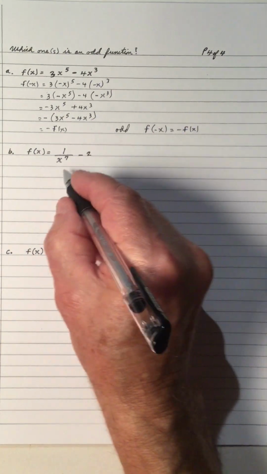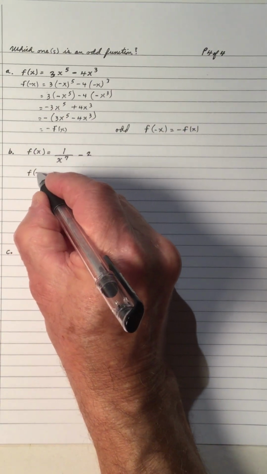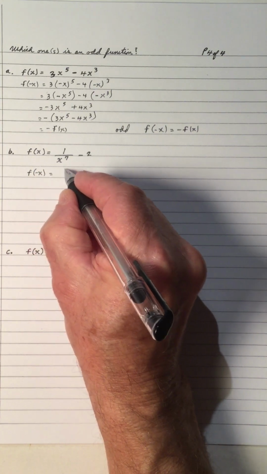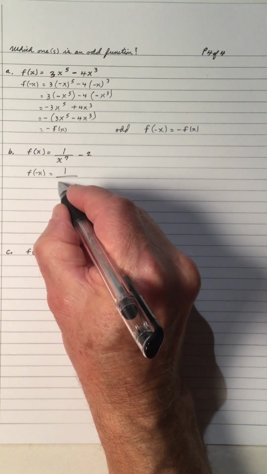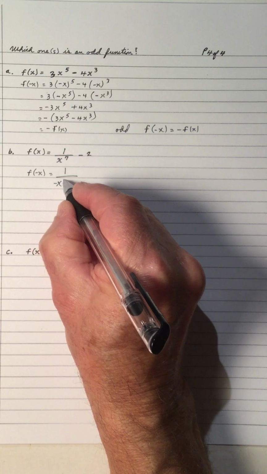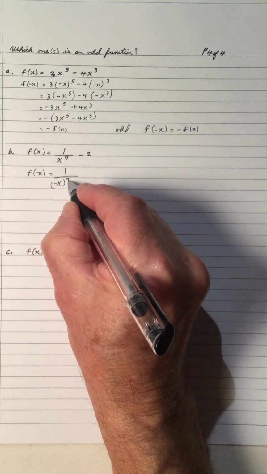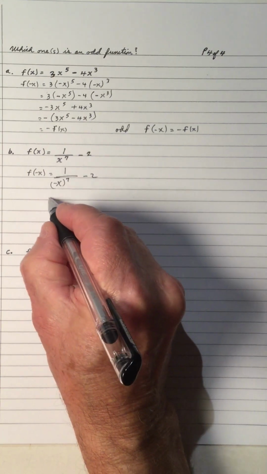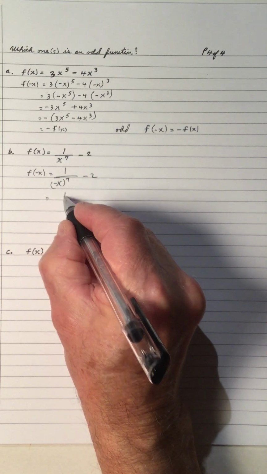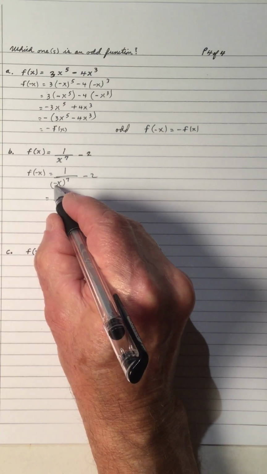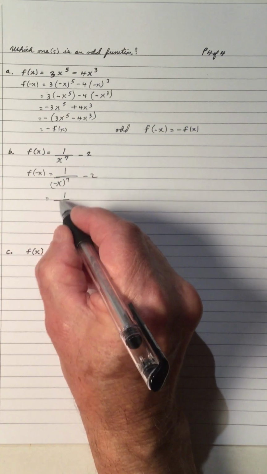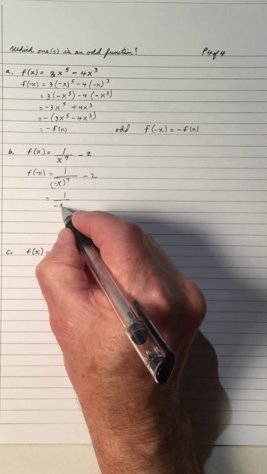Now we have another one to do. So again, let's put negative x in the place of x. Done. So that's a 1. Negative x to the 7th power is odd, so it's a negative, and it's x to the 7.